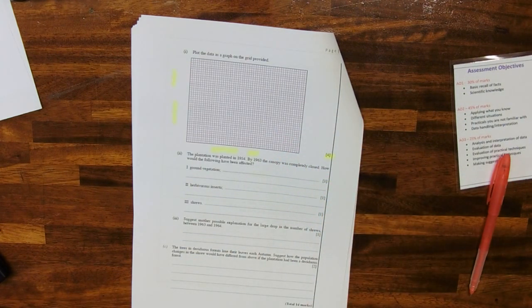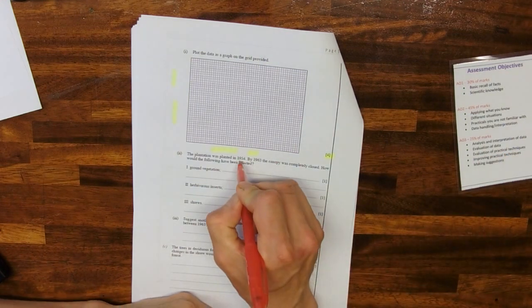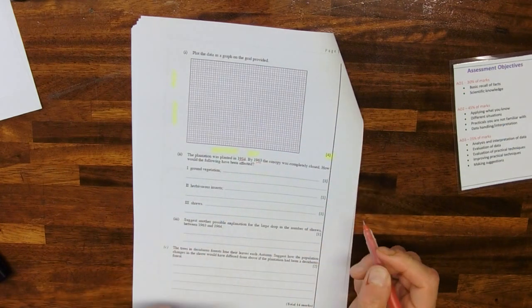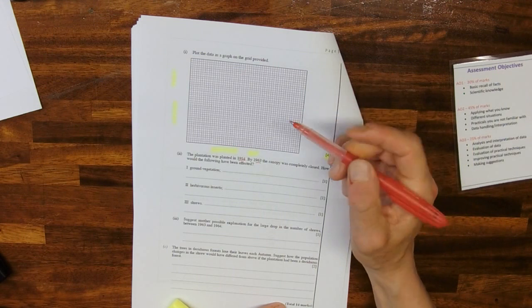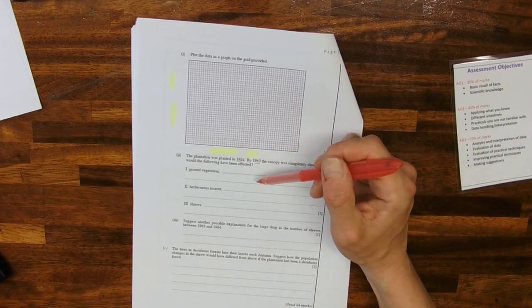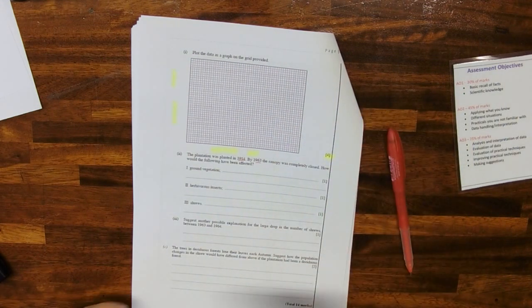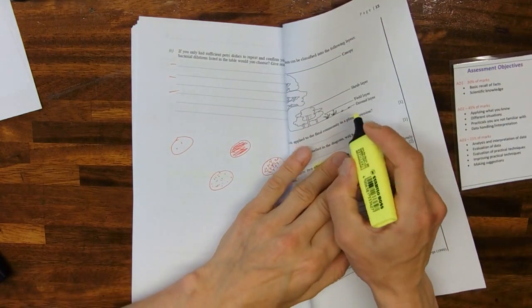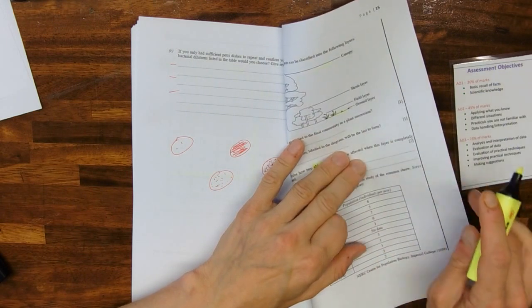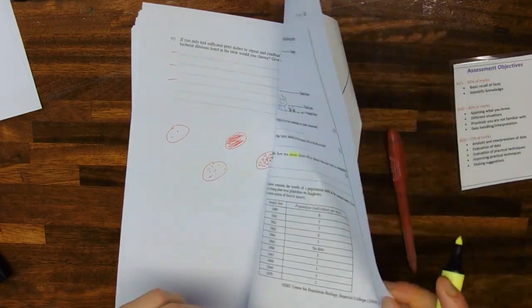Then the question: the plantation was planted in 1954, and then by 1963 we get the canopy, and it's told you what the canopy is. How would the following have been affected? Vegetation on the ground, so the ground layer underneath the canopy, and think about what's going to happen to that.